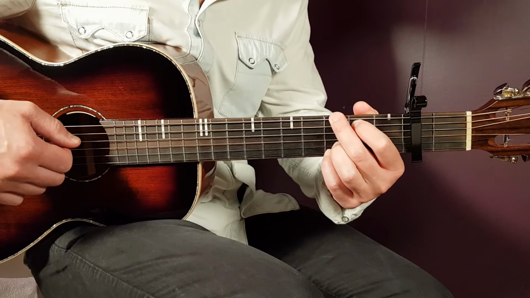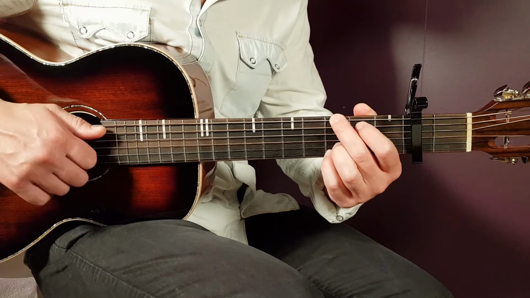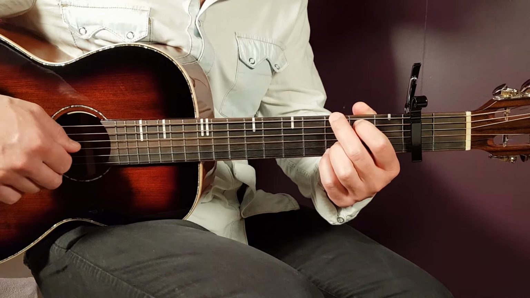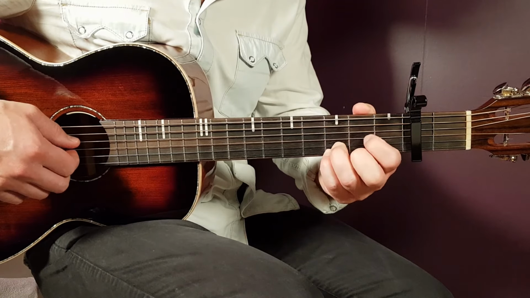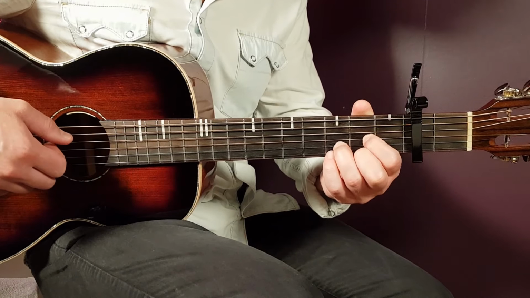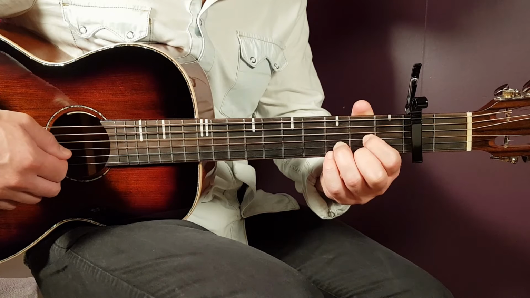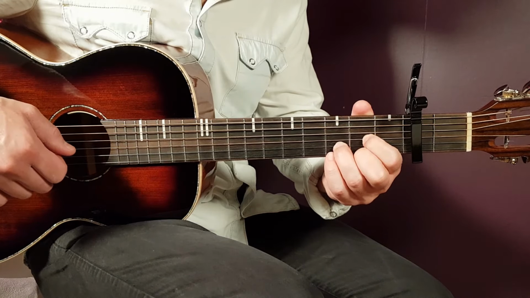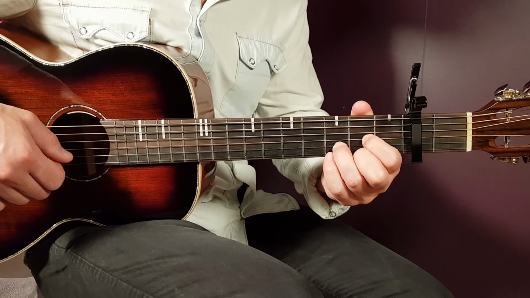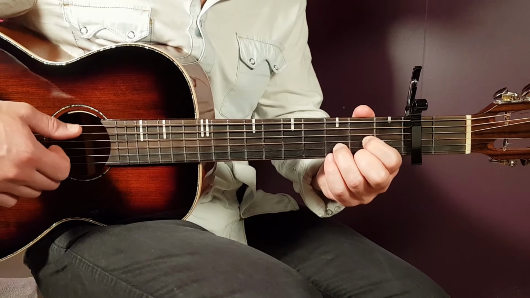We have G next. So that is third on E, second on A, open D, open G, open B, third E, and the final chord will be D. D is played open D, second G, third B, and second E. Okay, and that will be the chord progression through the song.